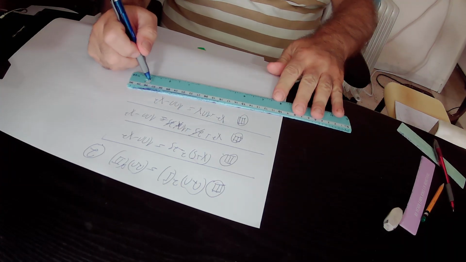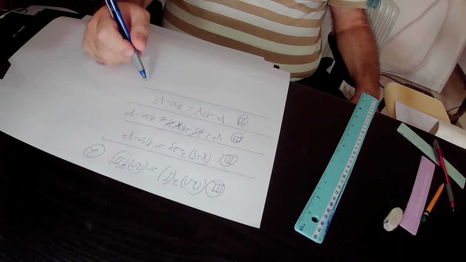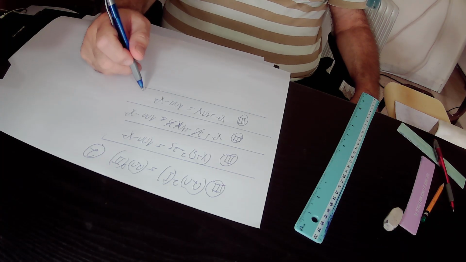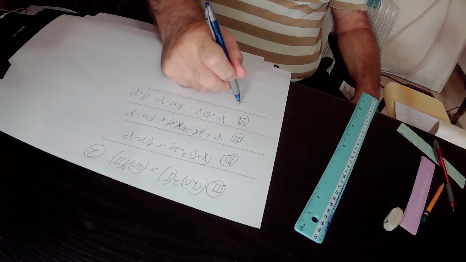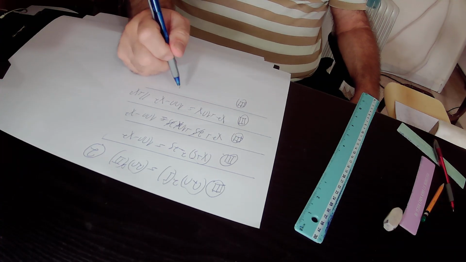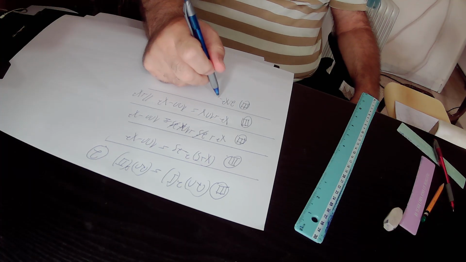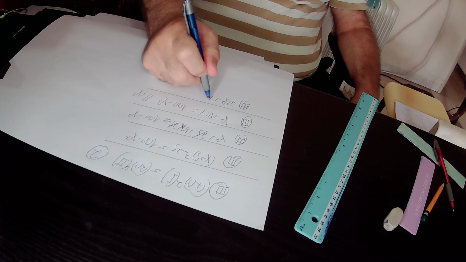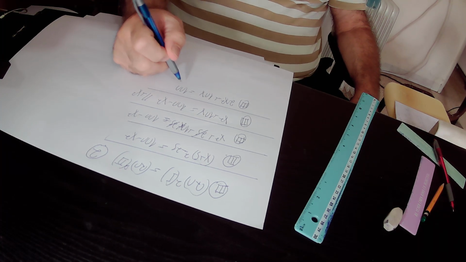And again, according to equation 3, x squared plus 10x equals 100 minus x squared. Here we add x squared to equation 3 and finally get that x squared plus x squared is 2x squared, plus 10x equals 100.